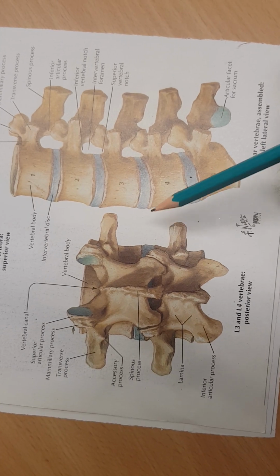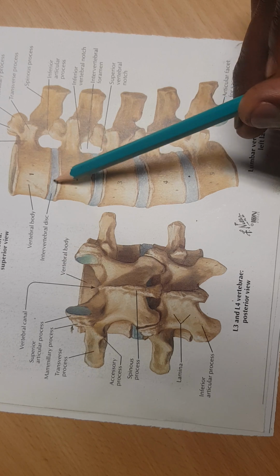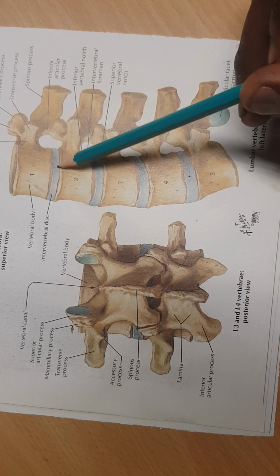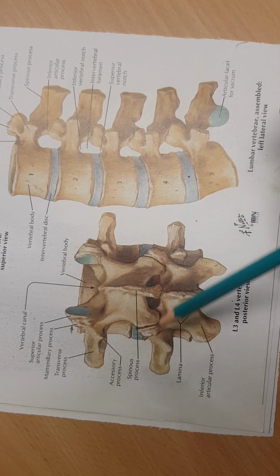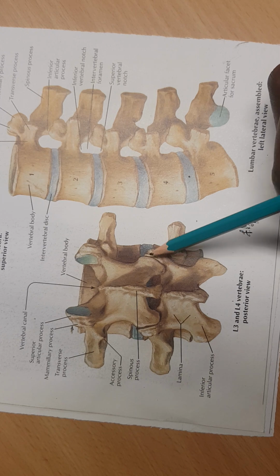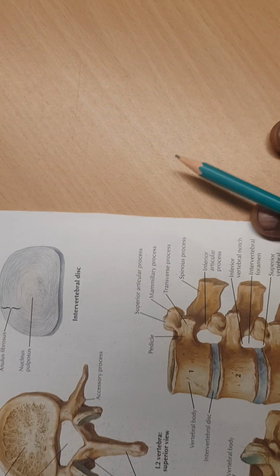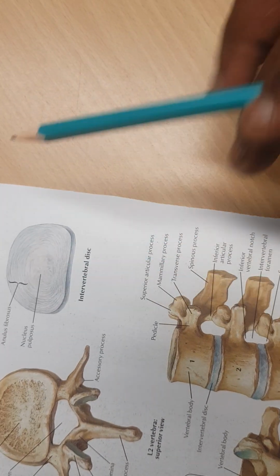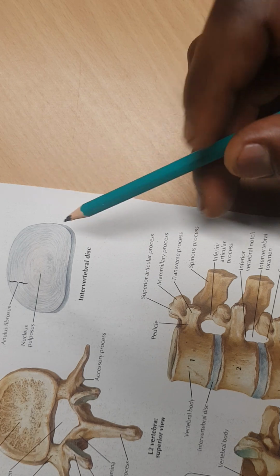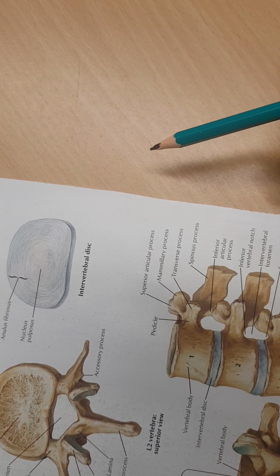Right. So the joint that we are dealing with here is the intervertebral joint. We will focus mainly on the intervertebral joint. We also have facet joints. A facet joint is made of inferior and superior articular processes. But our main topic for today is the intervertebral disc.